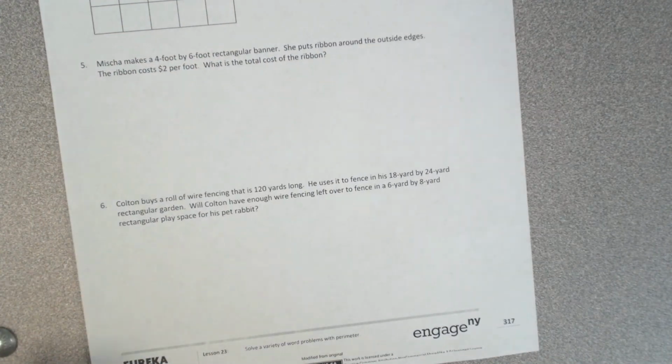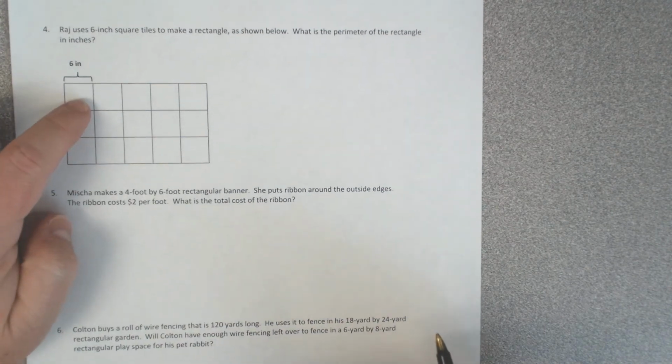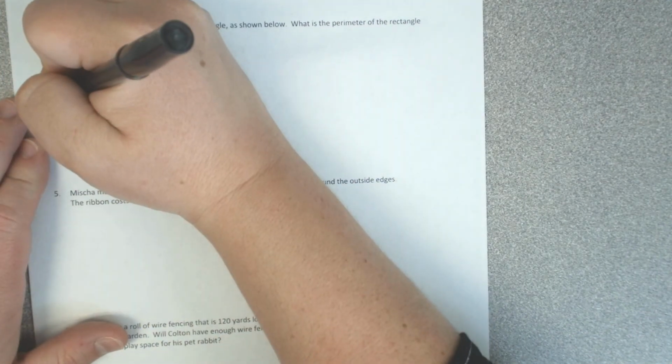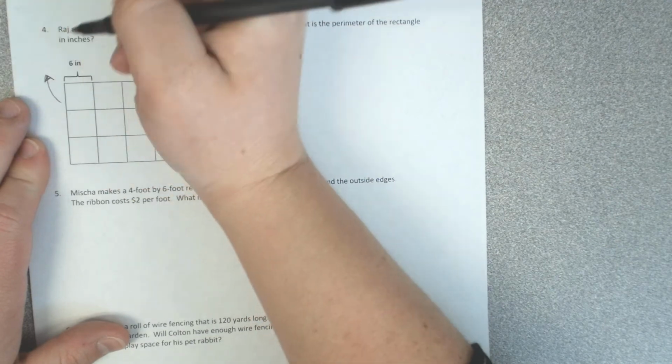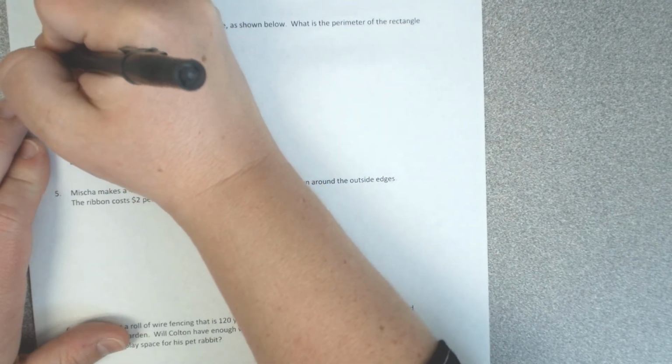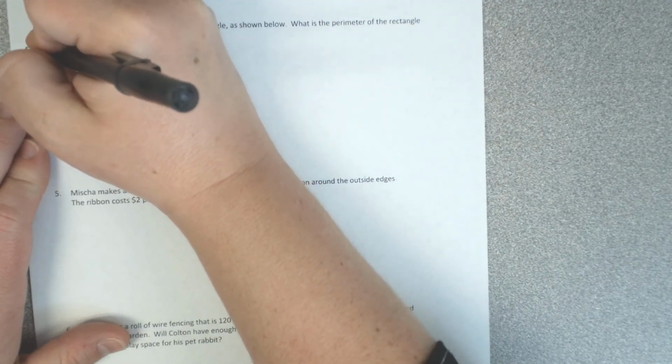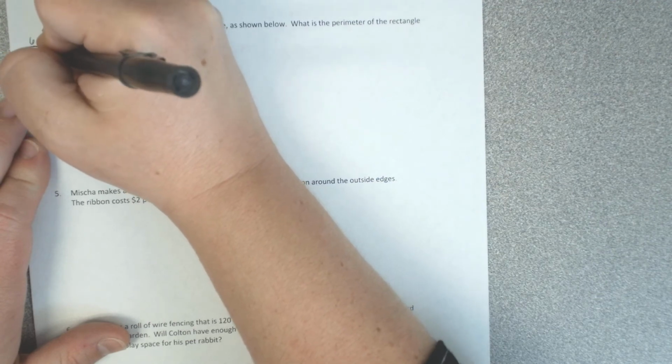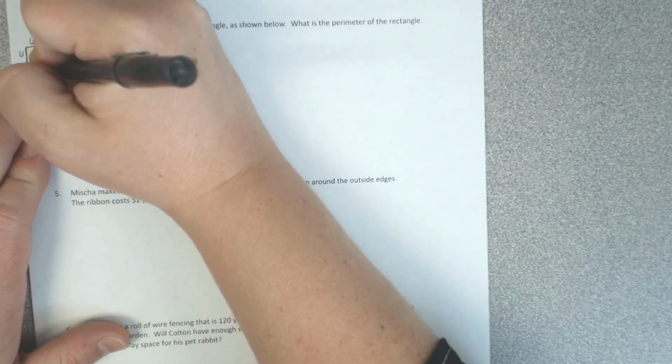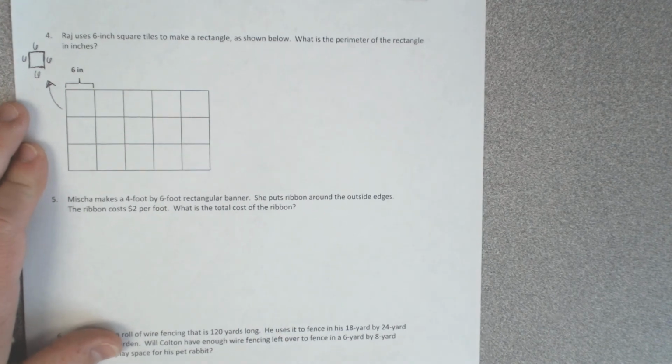All right, on the next page, for number 4, it says Raj uses 6-inch square tiles. Here's the thing, each one of these is 6 inches on each side, right? So if I pull this out, and I have this little square right here, I know that this is 6 on every single side, okay?